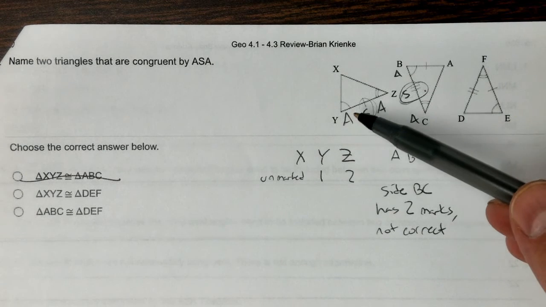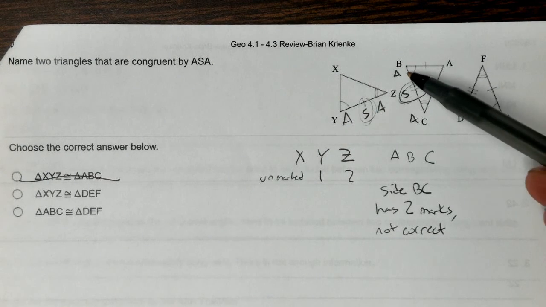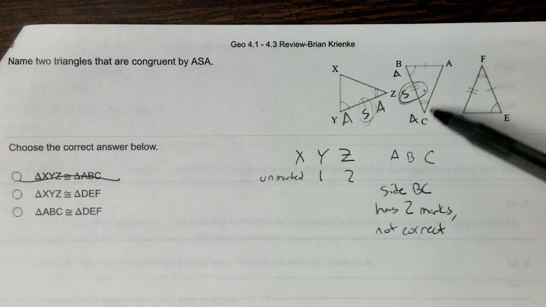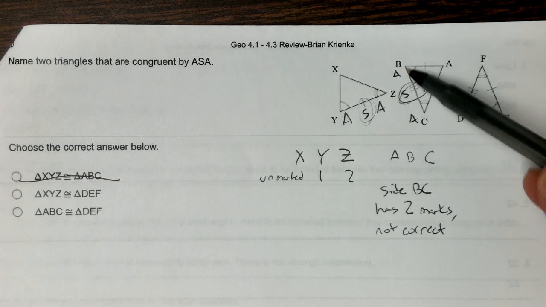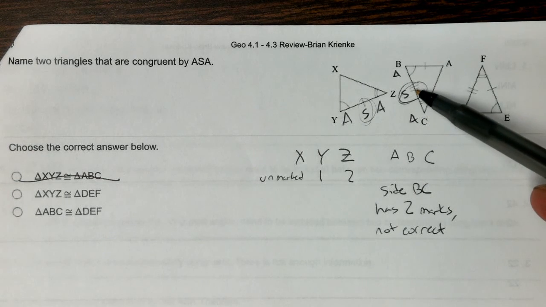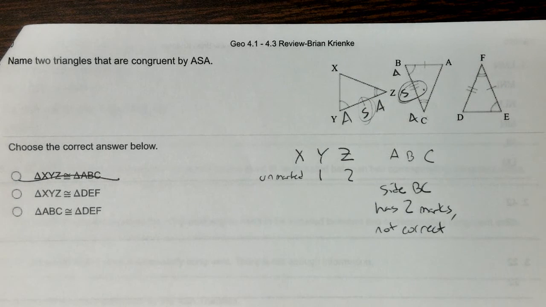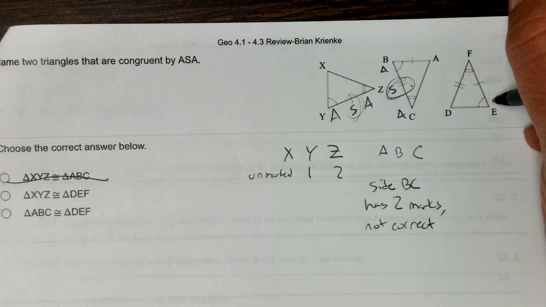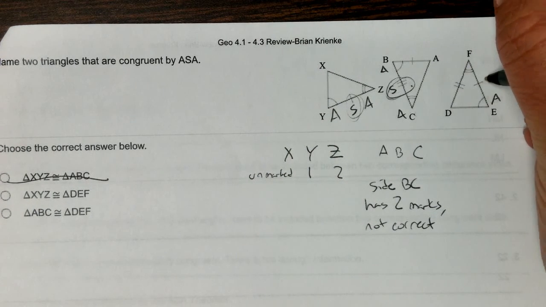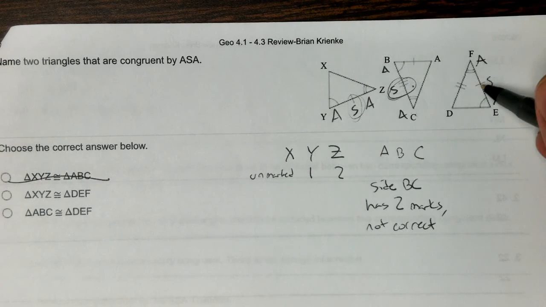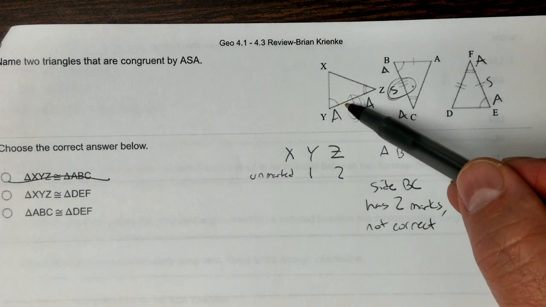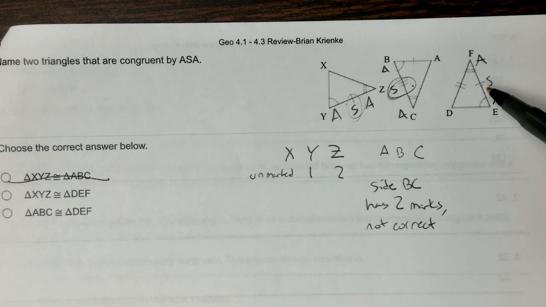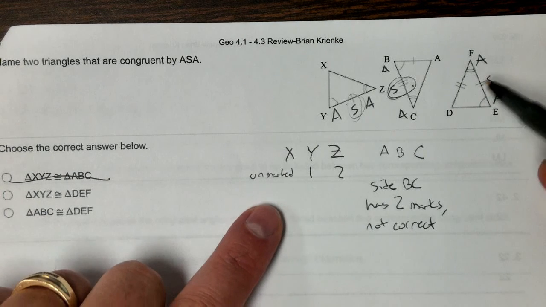So even though you could see this is ASA and ASA here, that BC part has two side marks and this only has one. Alright, so this is kind of tricky a little bit. And then on this one, if we've got angle, side, angle, this side has one mark like this one, and so that's what we were going to want.